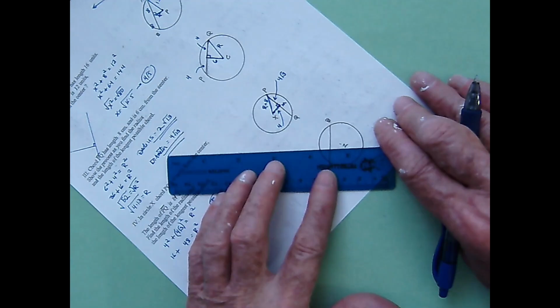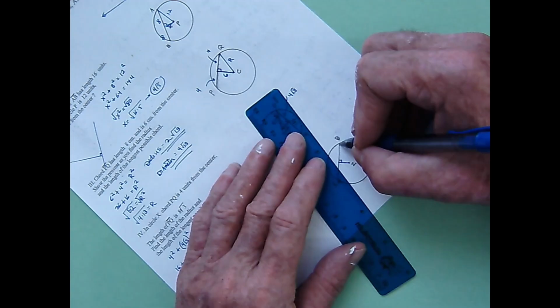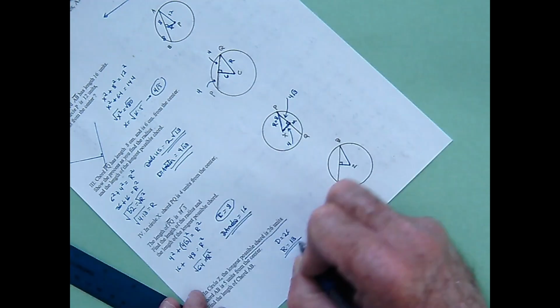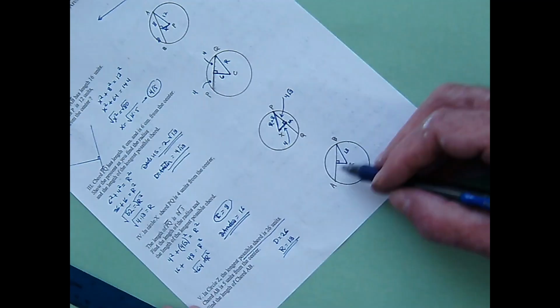The longest possible chord is 26. So I guess the longest possible chord was the diameter. And if the diameter is 26, then the radius had to be 13? Yeah, that makes sense. That'd have to be true, doesn't it? And chord AB is 5 units from the center. We measure the distance from this chord to the center. That unit length is 5.